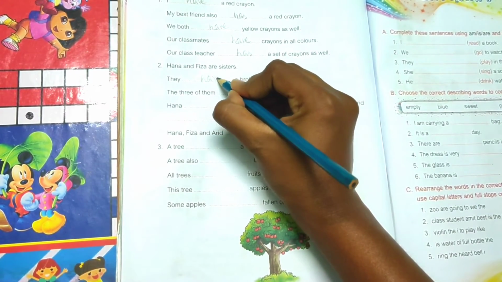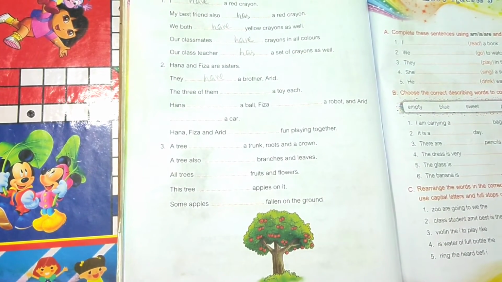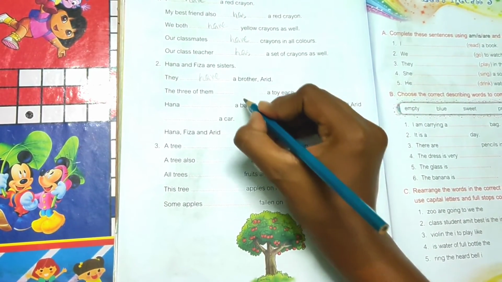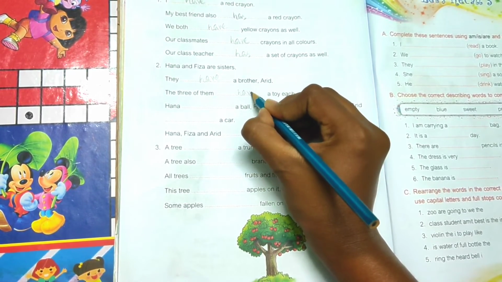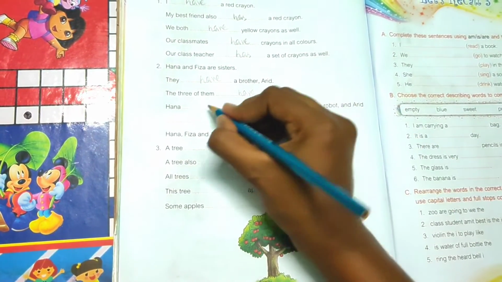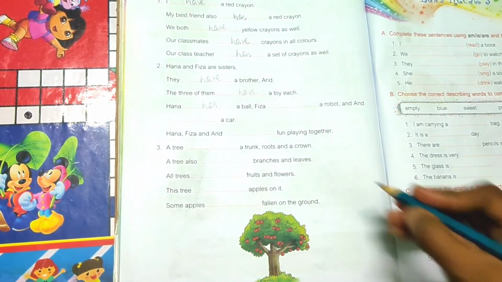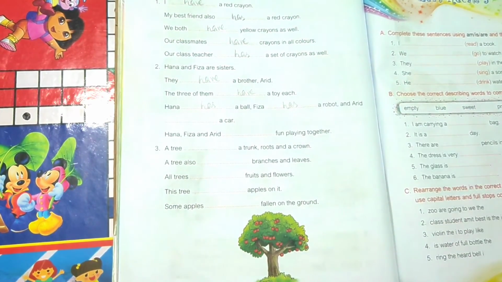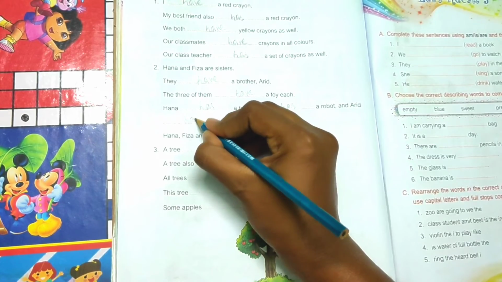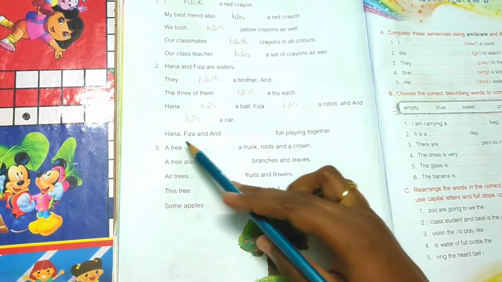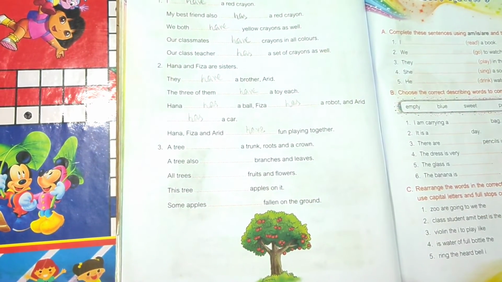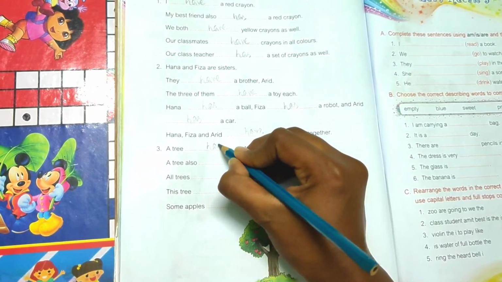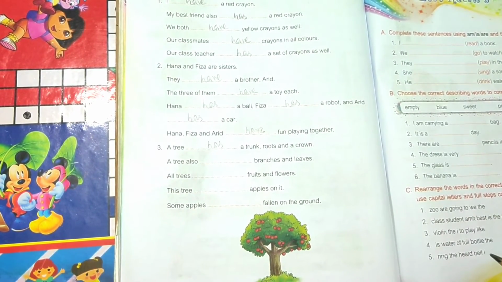Hina and Fiza are sisters. They have. Plural form they. The three of them have their toys. Hannah has a ball. Fiza has a robot, and Arith has a car. Hannah, Fiza and Arith have fun playing together. A tree has a trunk, roots and branches.